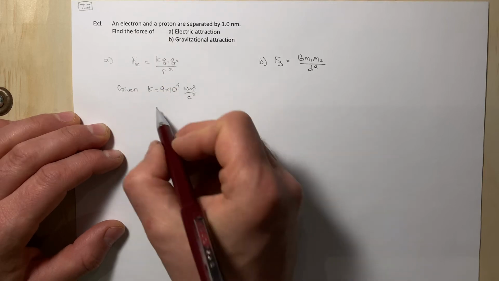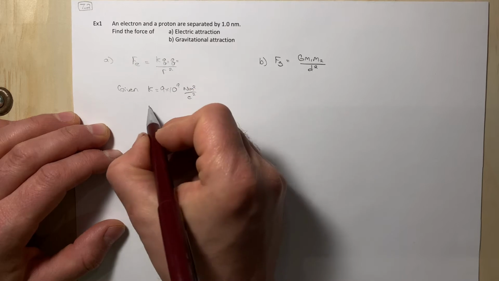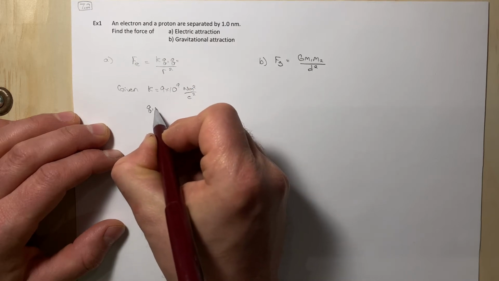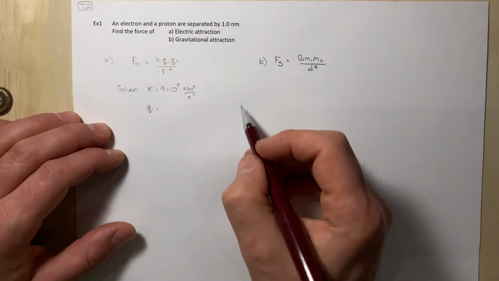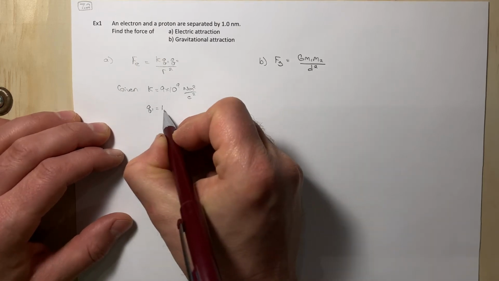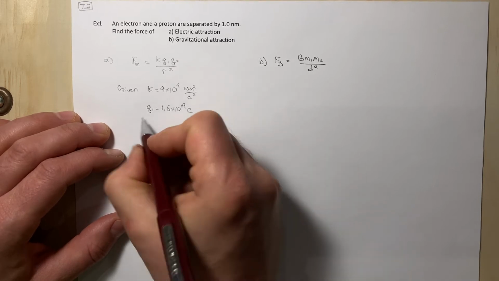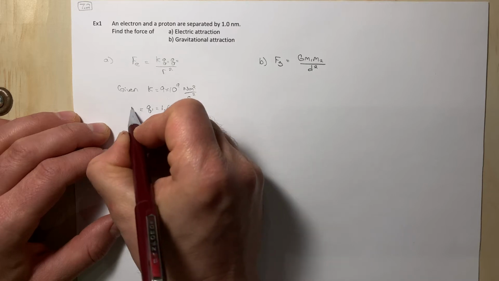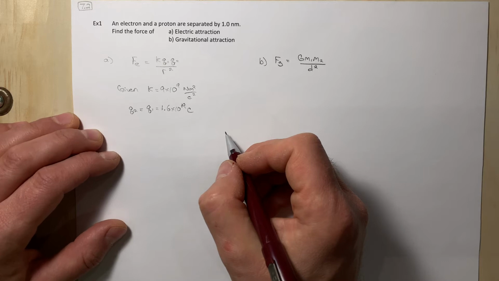This question mentions the charges we're talking about here. These Q's are charges. Q1 is, let's say, the electron. Q2 is the proton. Protons and electrons both have the same charge, 1.6 times 10 to the minus 19 coulombs. You could say that's true for Q1. It's also equal for Q2. They both have the same charge.